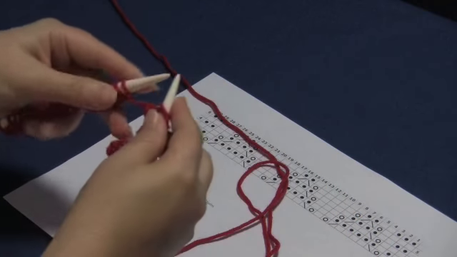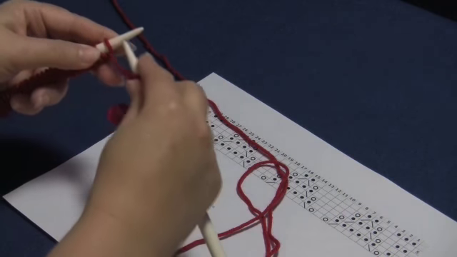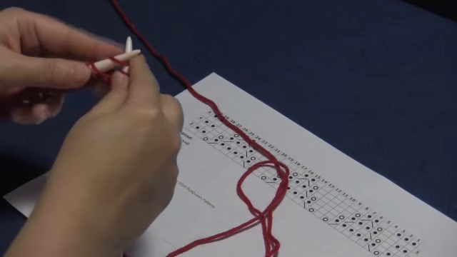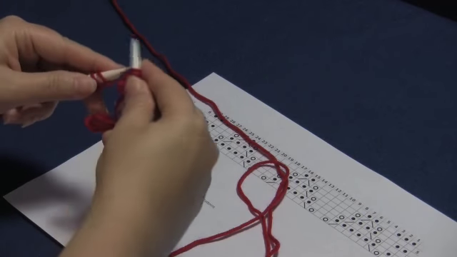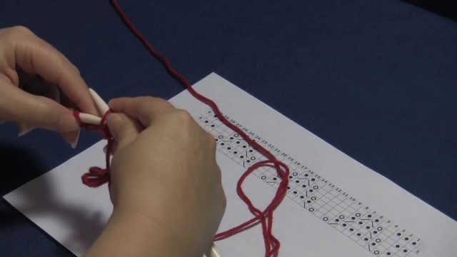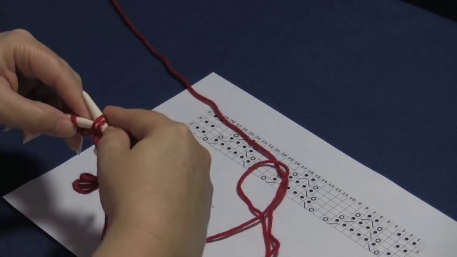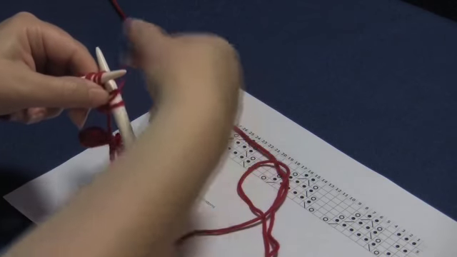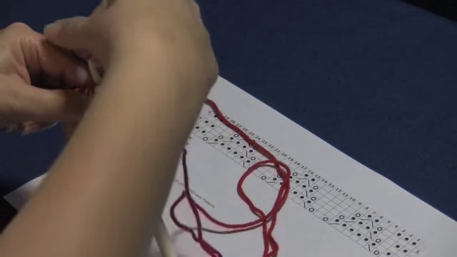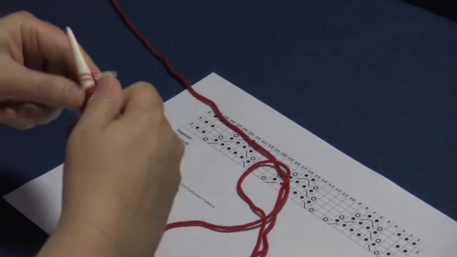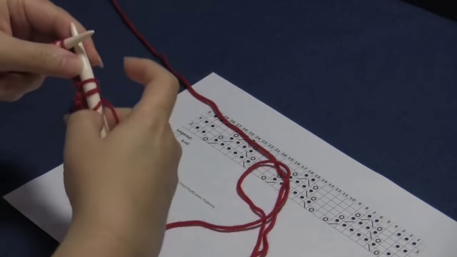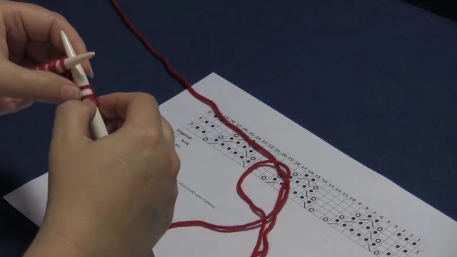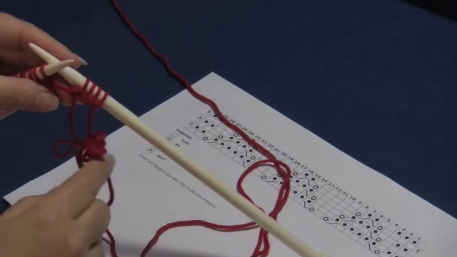So let's yarn over and then slip, slip, knit. Now you'll see, even though the slip, slip, knit takes 2 stitches and turns them into 1, it's one action, so it gets 1 box on the lace chart. So we yarned over and slip, slip, knit to create those 2 boxes.